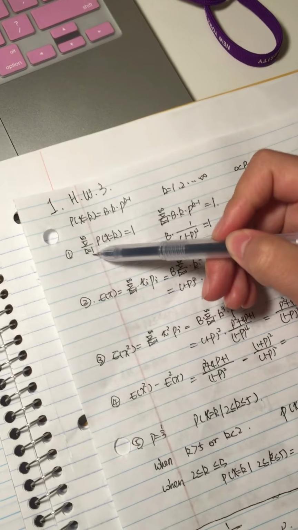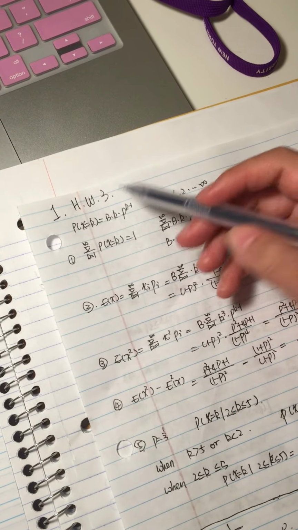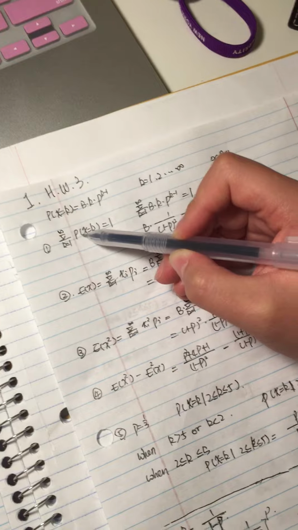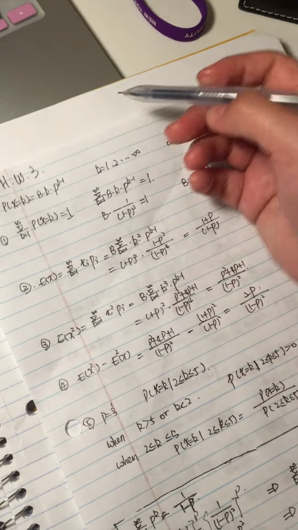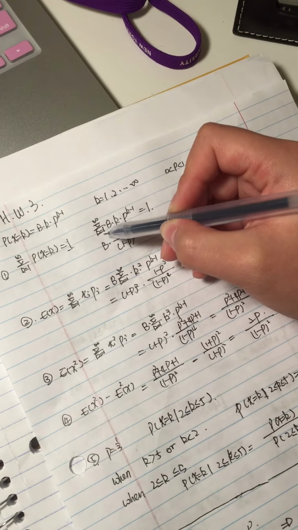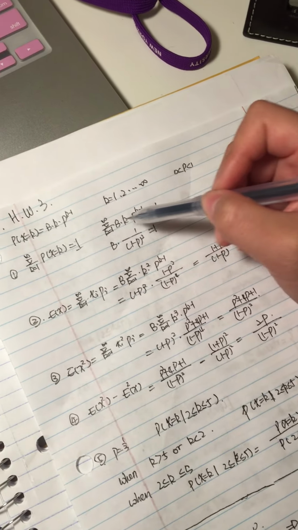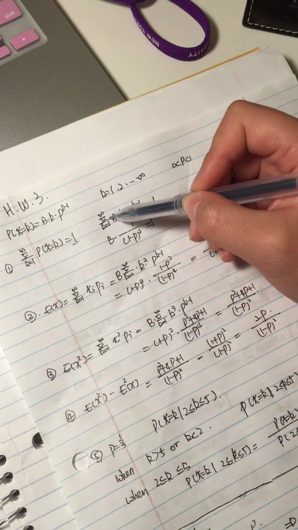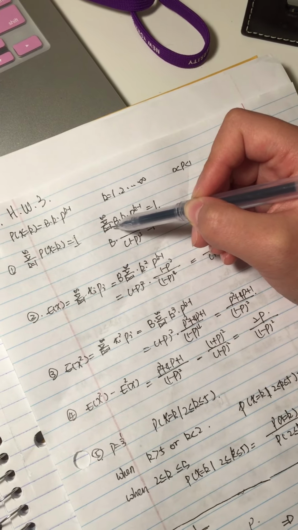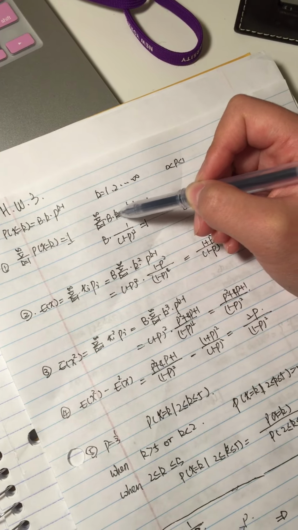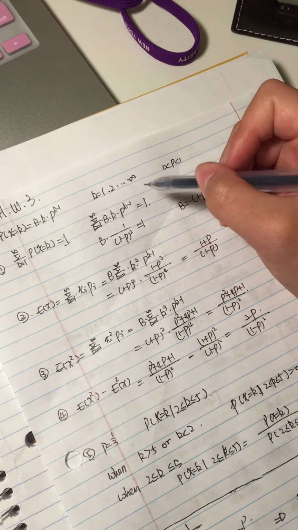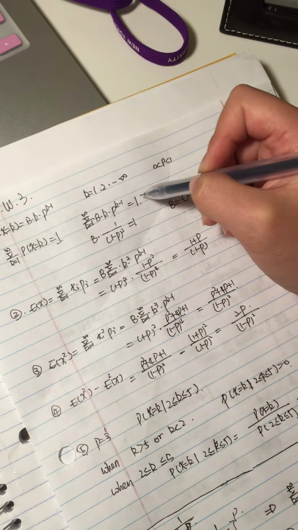According to the properties of a discrete random variable's probability function, we can get that the sum from k equals 1 to infinity of P(X equals k) equals 1. And we can rewrite it as the sum from k equals 1 to infinity of b times k times p to the k minus 1 equals 1.